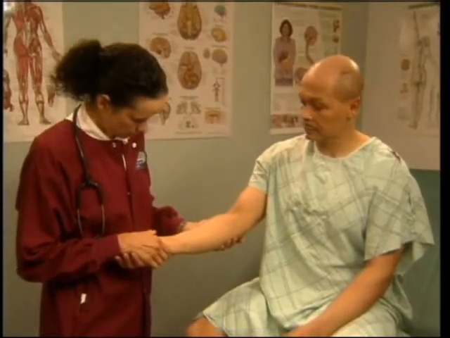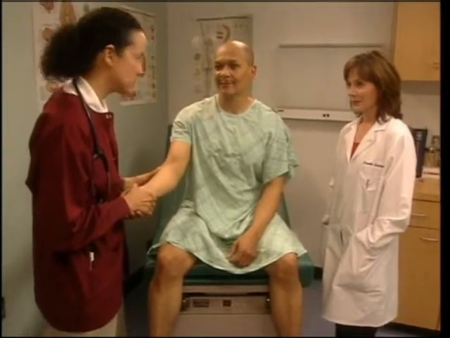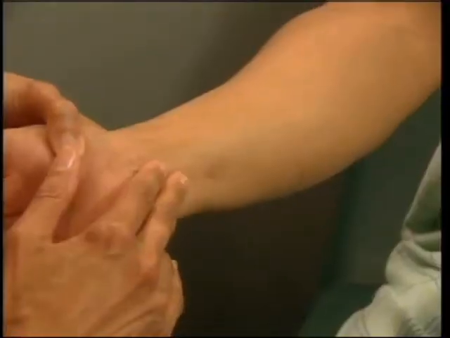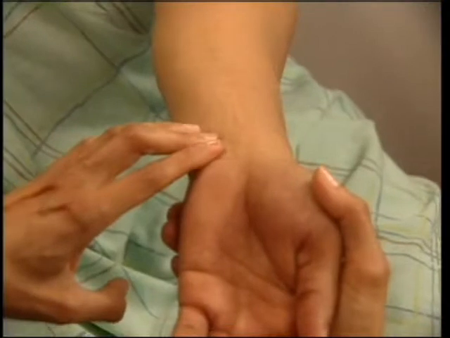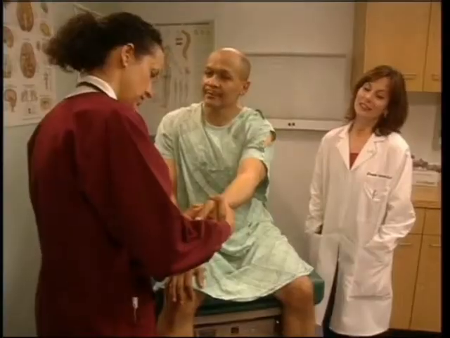I'm just trying to remember which one. Which one is it? Ulnar. Ulnar, right. It's on the tip of my tongue. Okay. Just feel a little bit more faint. That's normal, right? Okay, that's good.